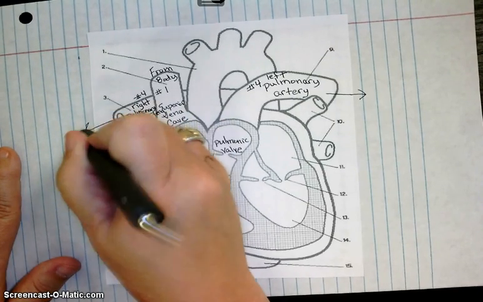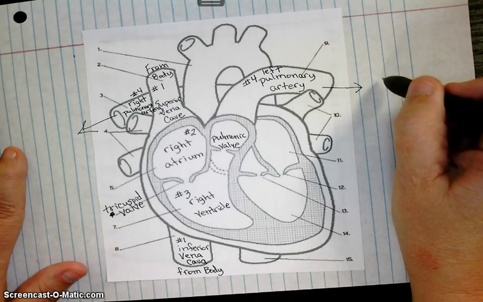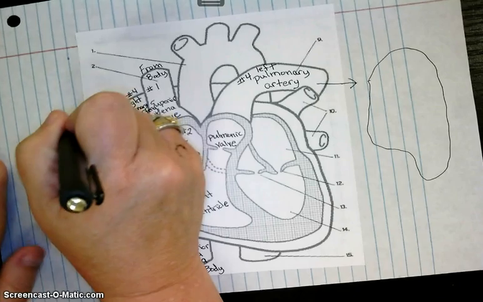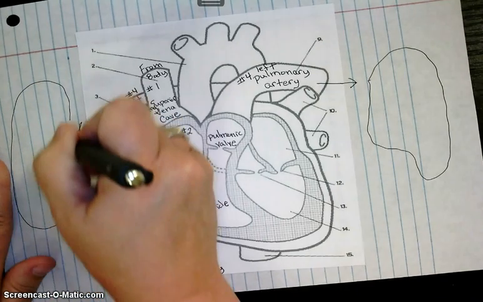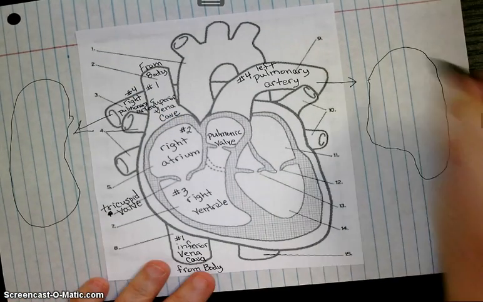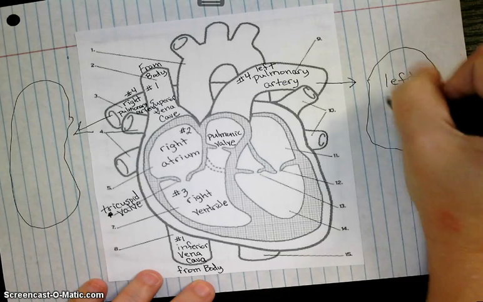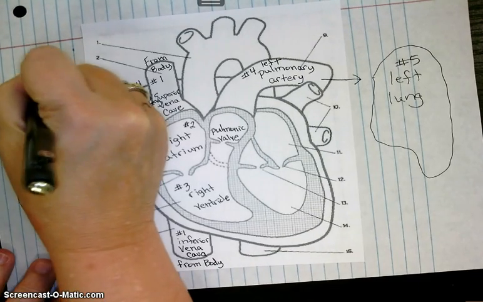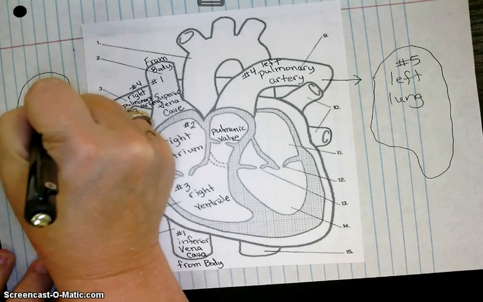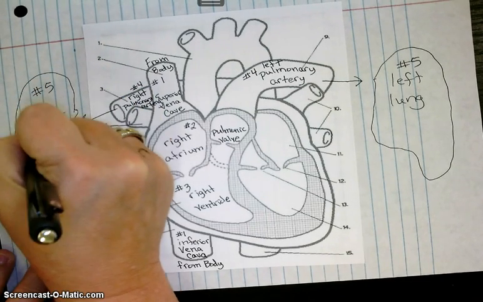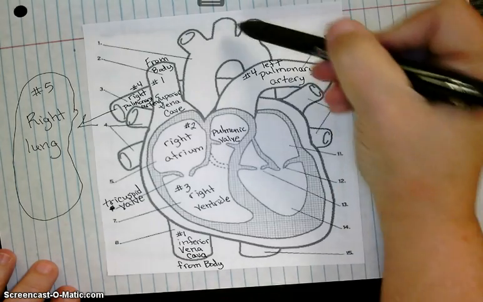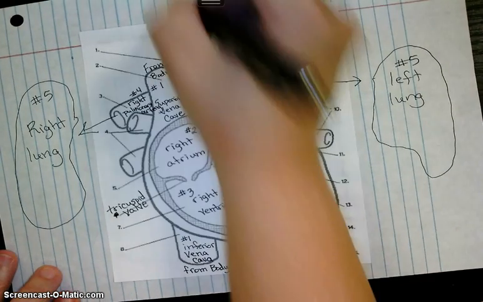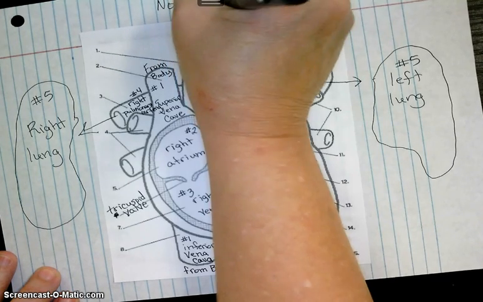And so we don't have the lungs on here, so we're just going to kind of draw. Maybe it kind of looks like that, and it looks like this. Not a great drawing, but it'll work. This is the left lung. We're going to put number 5. Number 5, this is the right lung. They actually look very similar but not identical. Realize these lungs are actually behind the heart. So these are not to scale.